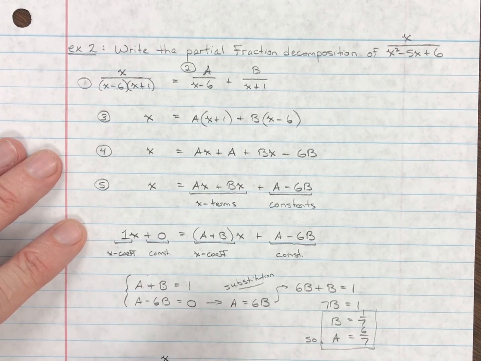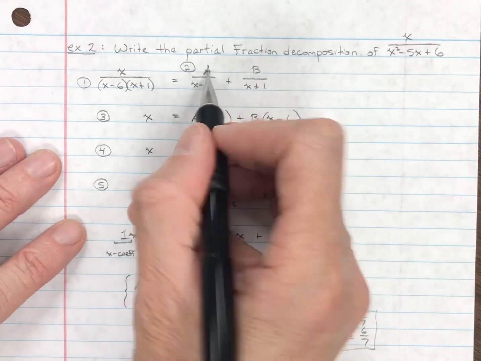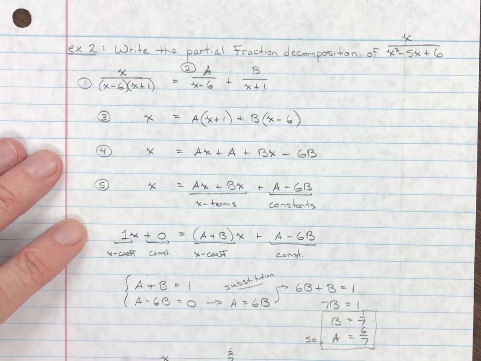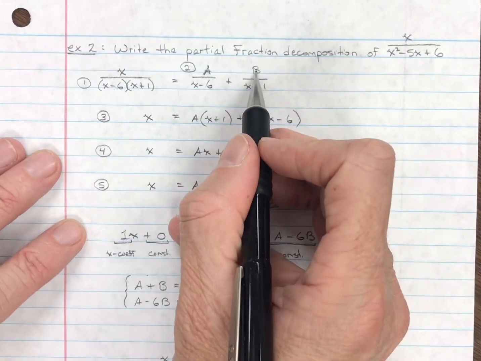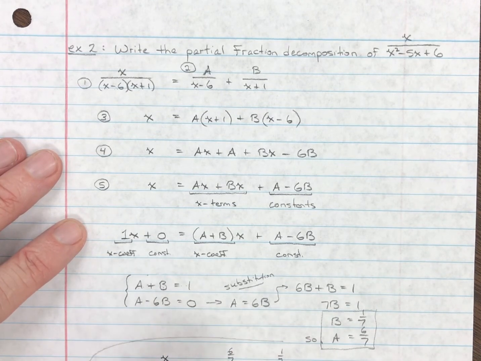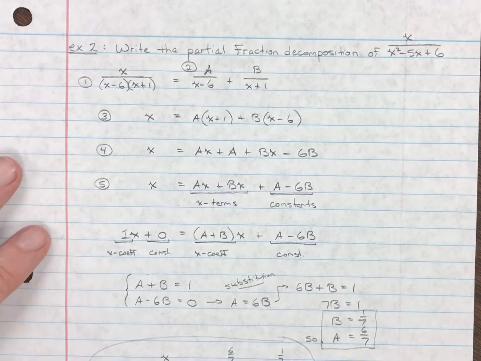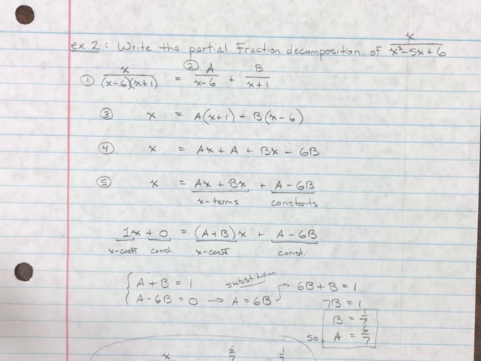So I know that when I take this rational expression, x over x squared minus 5x plus 6, and I write its partial fraction decomposition, well, the x minus 6 denominator has a numerator of A, and A is 6/7, so I'll put a 6/7 over it. And I know that the x plus 1 denominator has B as its numerator, and B is 1/7, so I'll put 1/7 over it. And I'm just going to leave that. I'm not going to get myself overly excited. I'll just leave it looking like that. Now, yes, it's a compound fraction, but we're just going to leave it alone. We found A, we found B, we found the partial fraction decomposition. So there you have it.